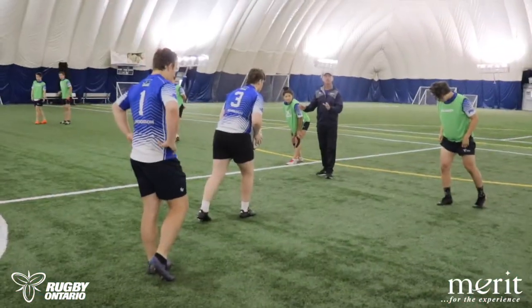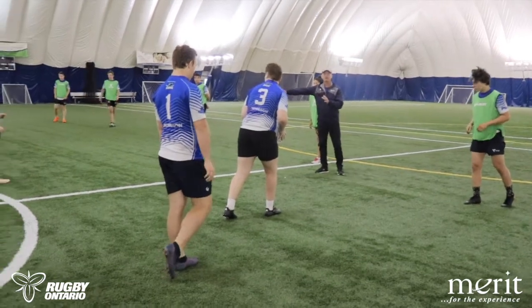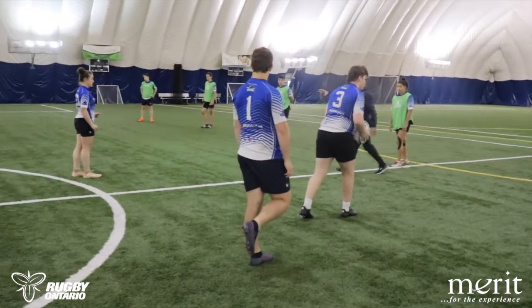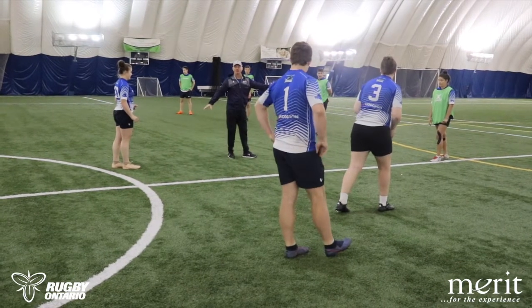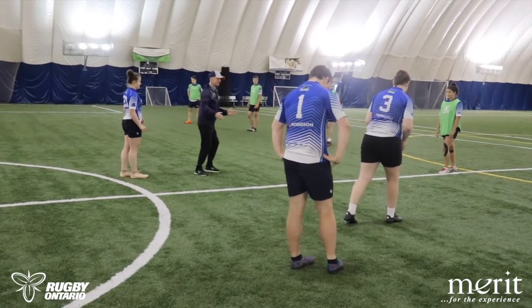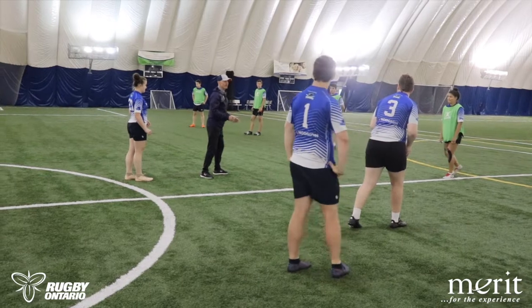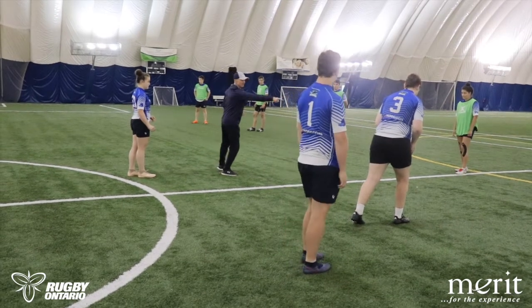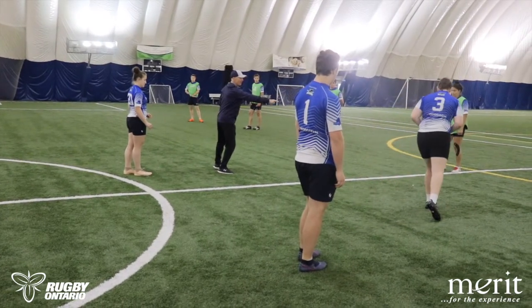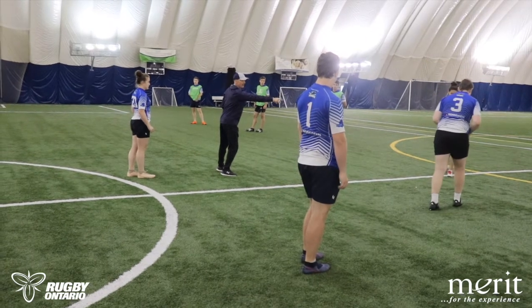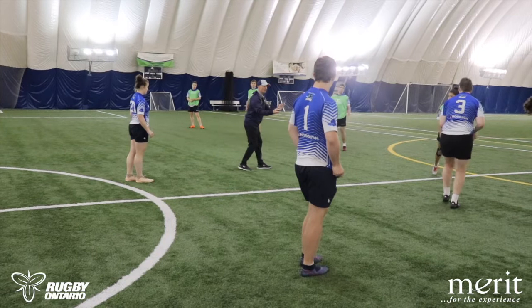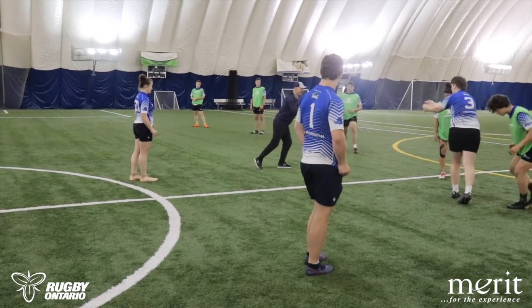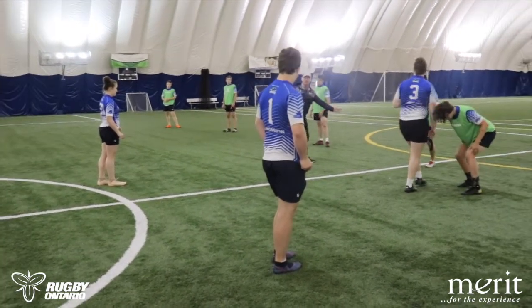Now, the key in this shape is what occurs at the queen here. So this queen needs to manipulate that defender. So what we talk about here is an out to in line. If Marcus used a split step to hit that gap, then that player now is engaged. When the tip has come, we're going to attack that space that was created there.